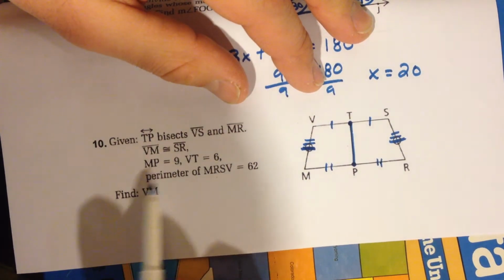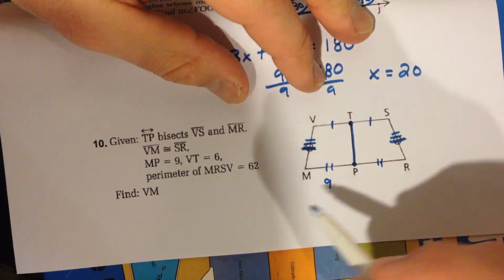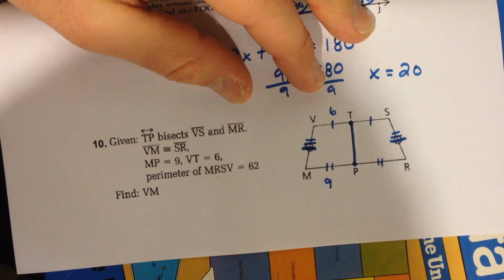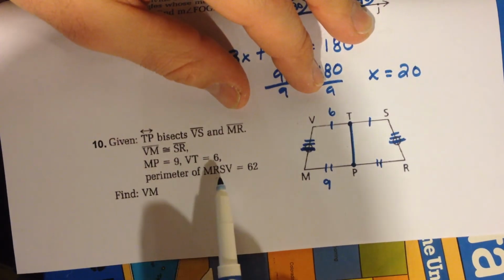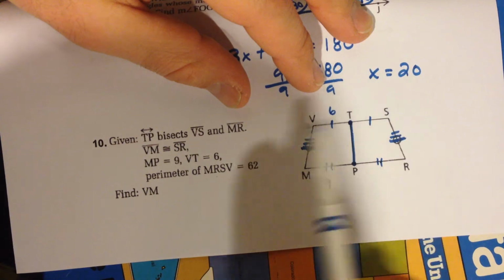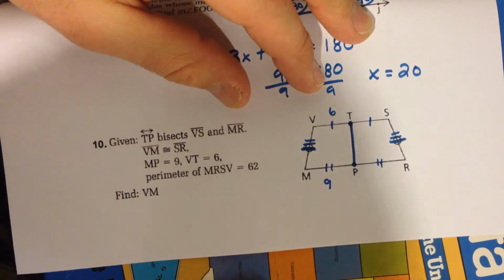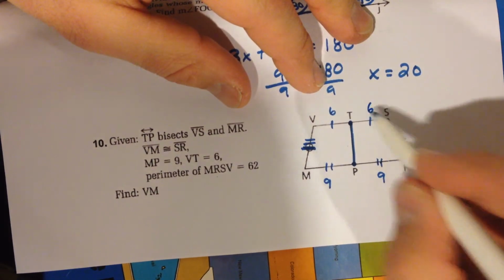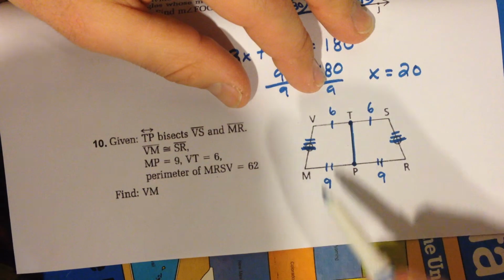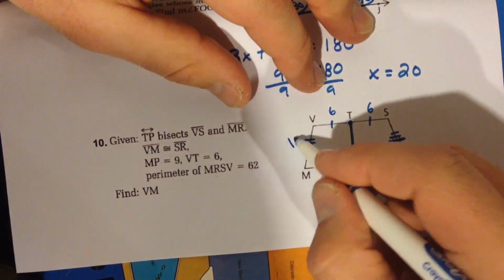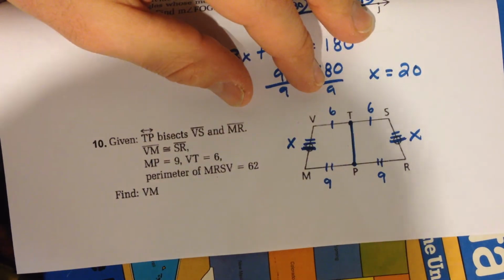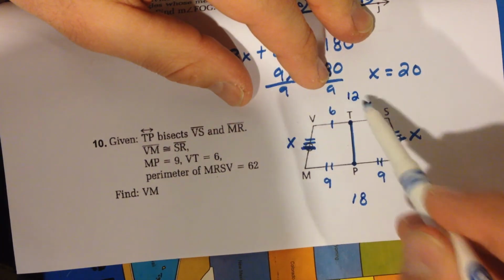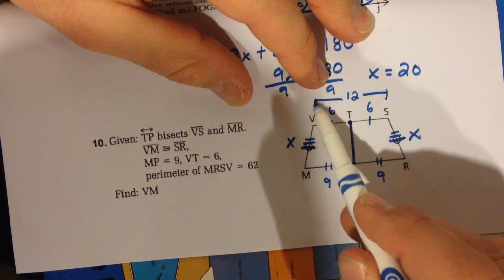And then it tells me actually what MP is. MP is 9, VT is 6, and it actually tells me that the perimeter of MRSV, so the perimeter of the whole thing, is 62. So really, if you think about it, if this is 9, that's 6, and it's asking for VM. So really this is an unknown. So if you add this up, obviously this is 18, this is 12 altogether, right?